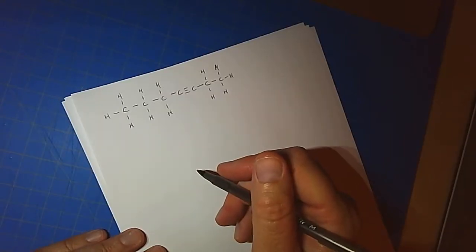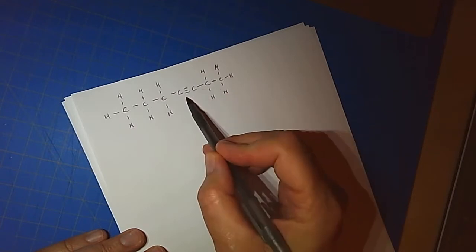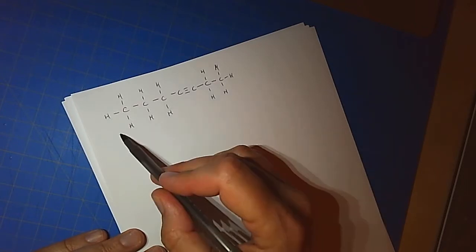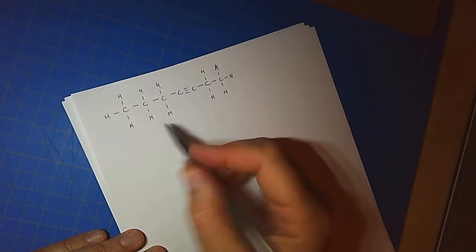Okay, so here's another example dealing with multiple bonds. It looks like now we have a carbon-carbon triple bond. So how do we deal with that? Well, it turns out that there are indeed two different ways of doing this. So again, work left to right, and let's begin at the left.